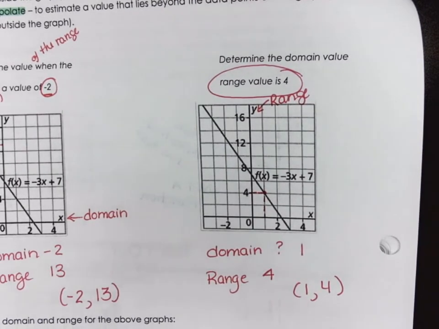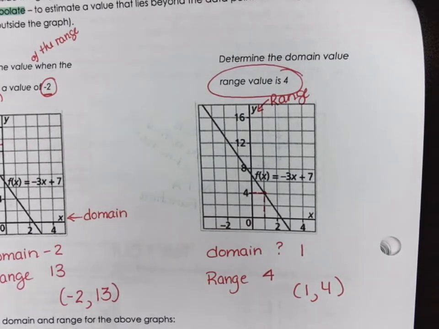So what did we do there? We were inside on both graphs. So did we interpolate or did we extrapolate? Interpolate, because we were on the graph. We were inside the graph. We were in the graph doing the math there.